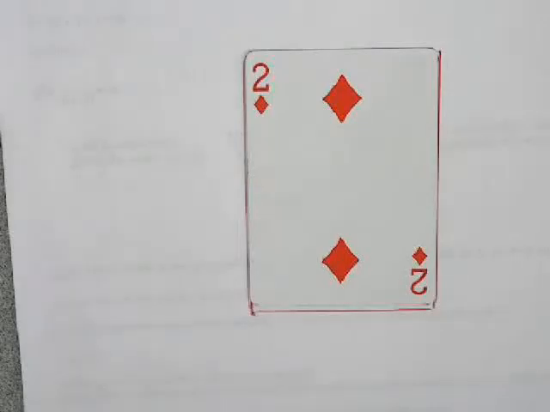We're going to talk about how to find the volume of a right prism. And the first thing we want to do is discuss what volume is. Volume is how much space an object takes up in the real world, or how much it can hold, what its capacity is. Let me show you what I mean by that.